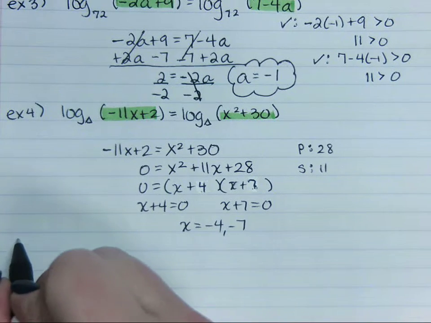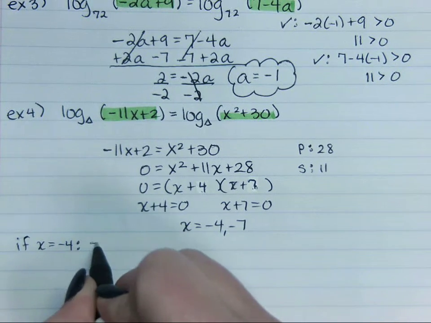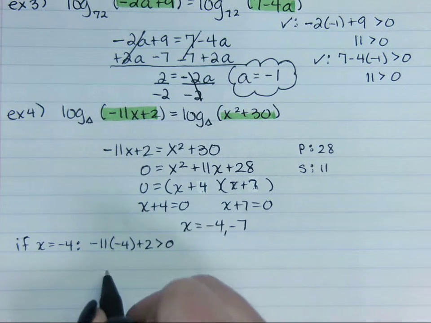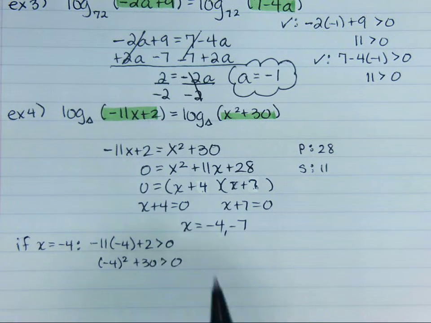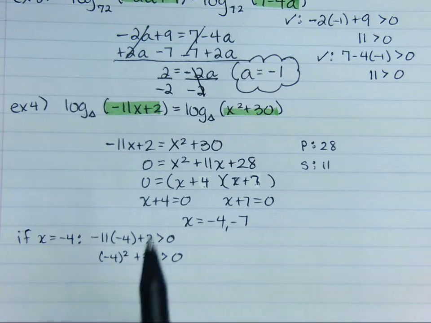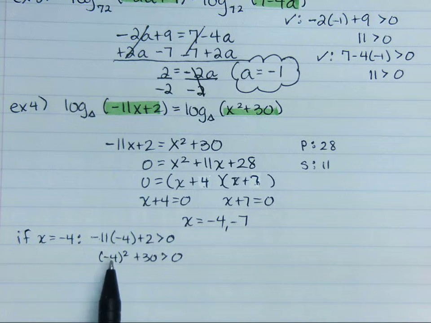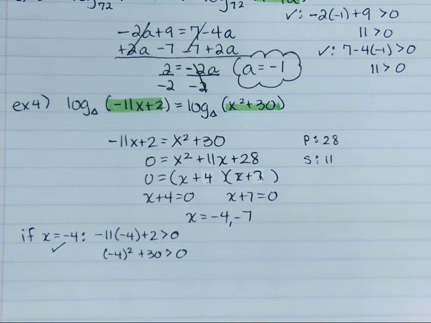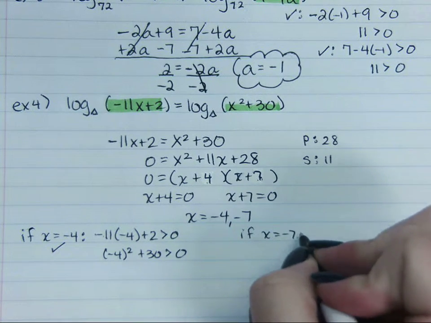All right. So if I use x equals negative 4, I need to make sure that this value right here is positive and that the other one is also positive. And this is true. This is going to be 44 plus 2, and so this is all positive. And negative negative is a positive, so this is all positive. So this number, negative 4, is an answer. It's a solution. So then I also need to check what happens if I use negative 7.